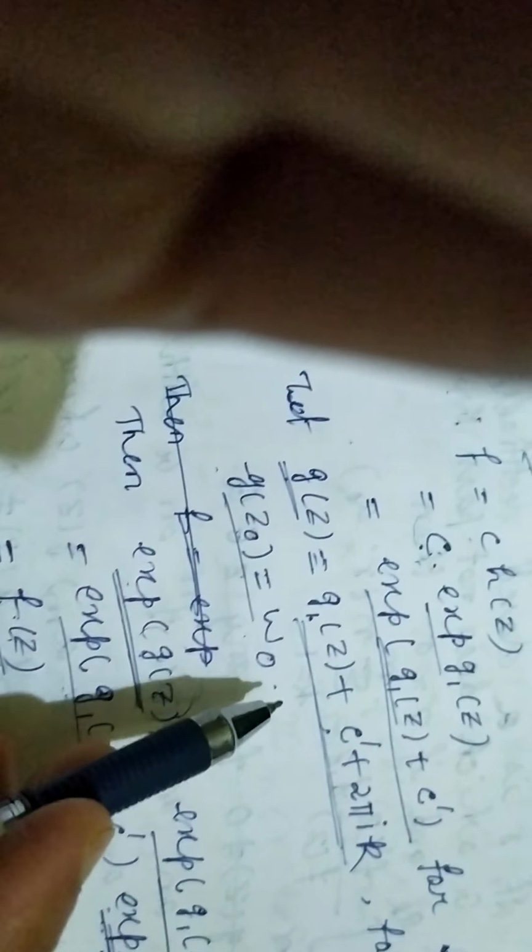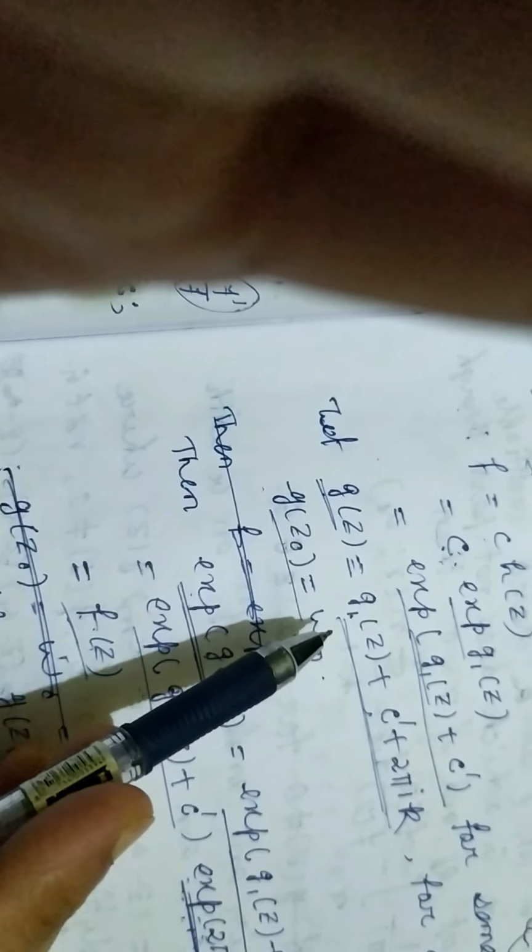Therefore this is nothing but f(z). So we get this function g(z) such that exponential of g(z) equals f(z).